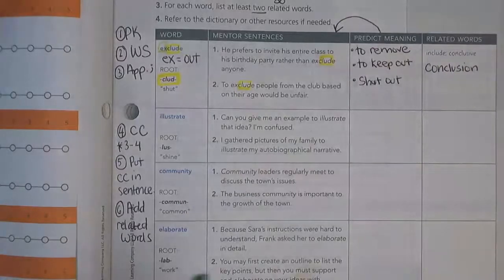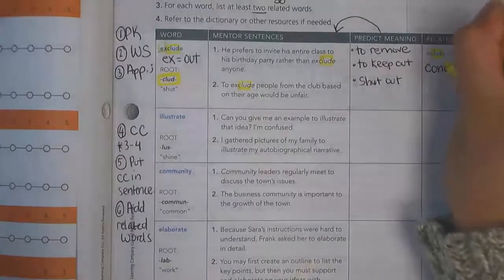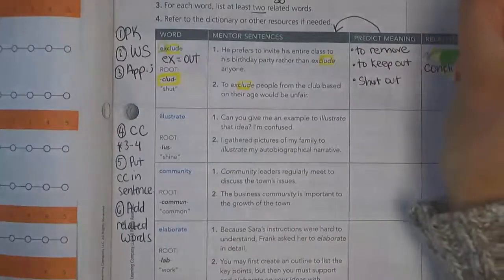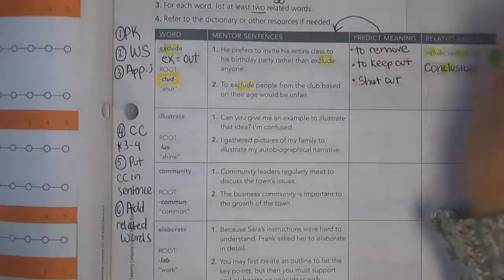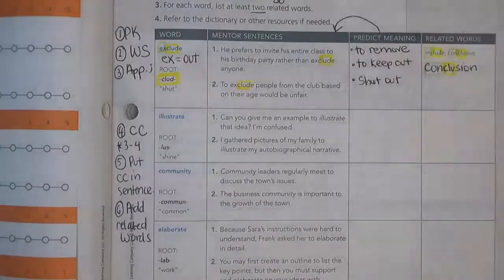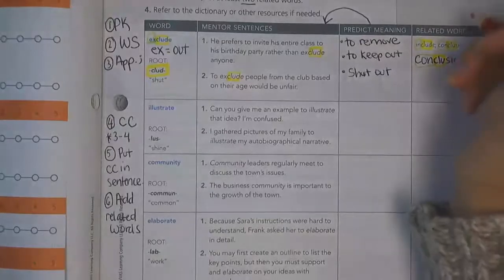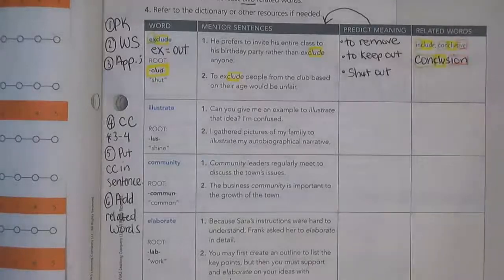And you want to make sure you're marking up these words too. So we have our root, which is yellow: C-L-U-D, C-L-U, C-L-U. We want to mark up any prefixes that we have in green. So we've got in, we've got con. If there are any suffixes, make sure you have those in red. So I have I-V-E and I-O-N. Great. And then you've completed all your steps.